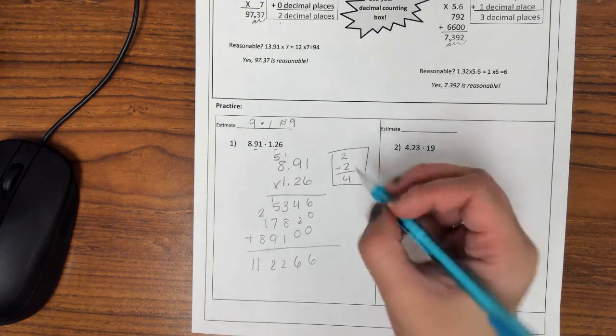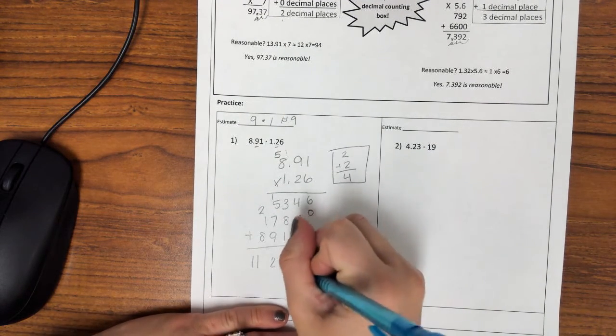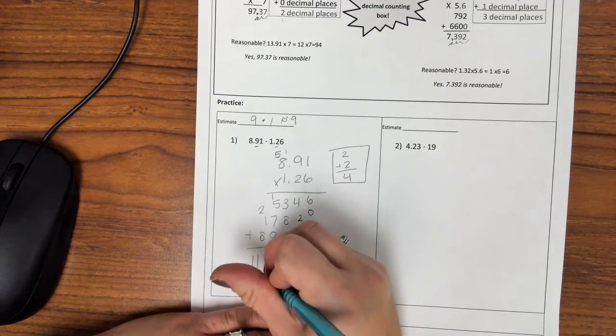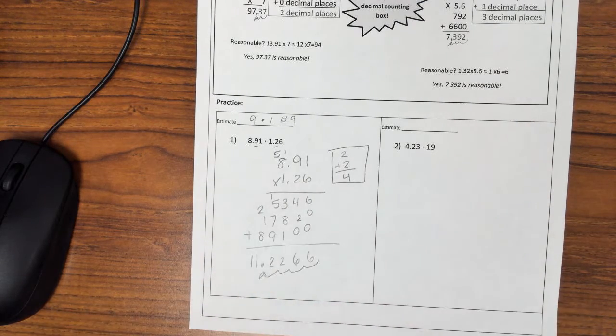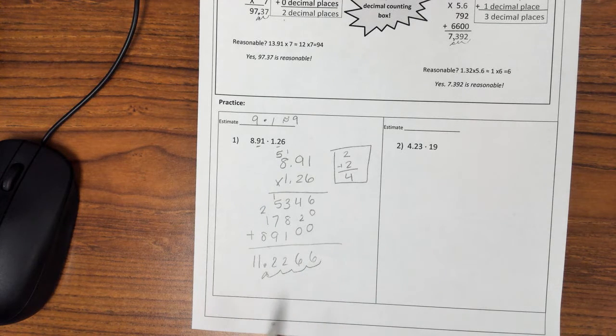112,266. We have 4 numbers after the decimal point, so we start from the right. We count 1, 2, 3, 4. 11 and 2266 10,000ths is very close to 9.